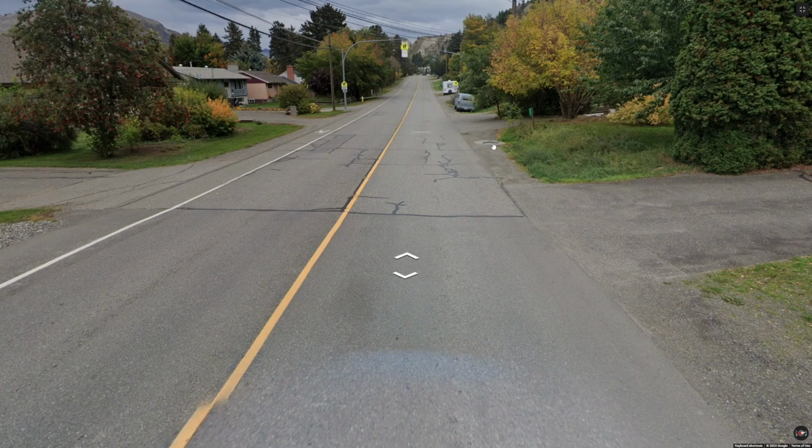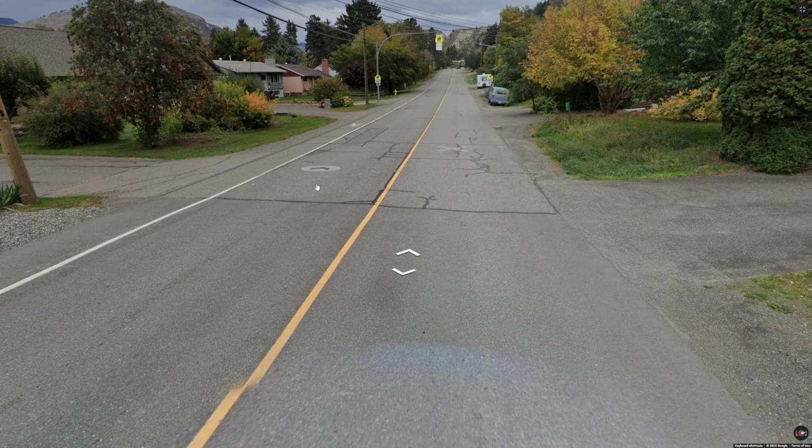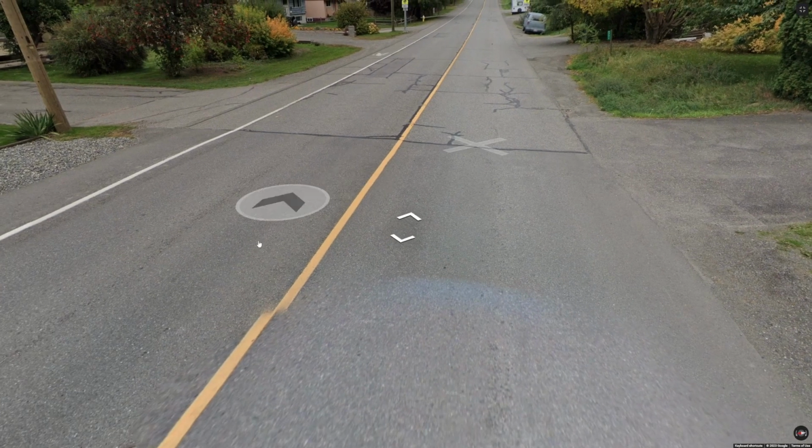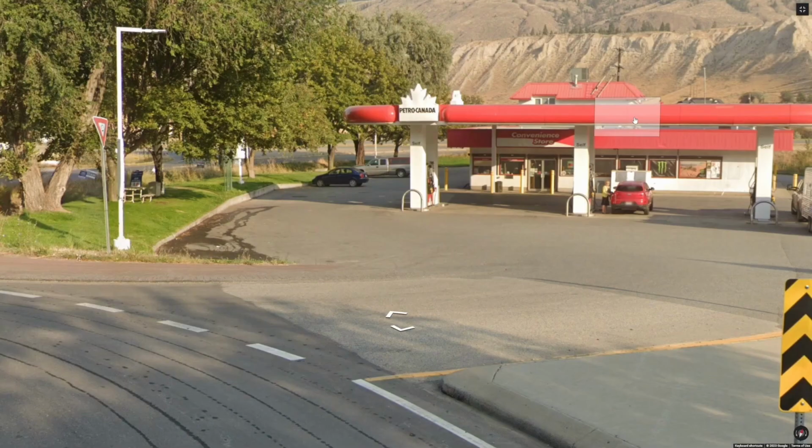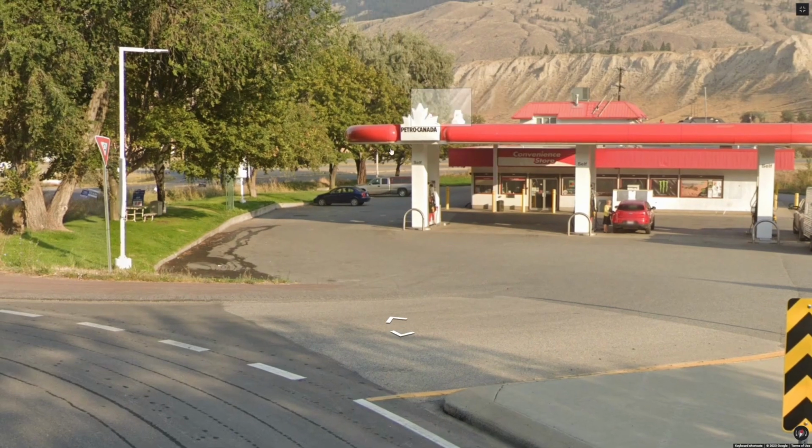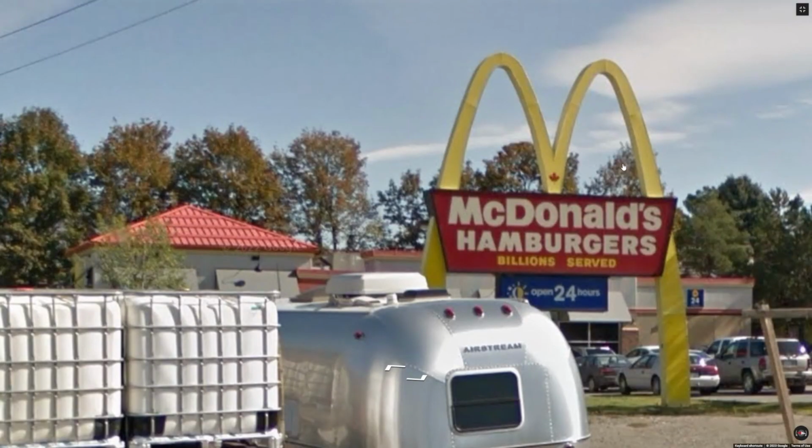And I've talked about this on the channel quite a lot, but in a lot of residential streets in Canada, you'll just have a single yellow road line dividing the road. There's also a lot of Canadian stores, restaurants, and companies to look out for. One of the most common is Petro-Canada, the gas station. And interestingly enough, Canadian McDonald's will have this maple leaf in the center of the McDonald's logo.